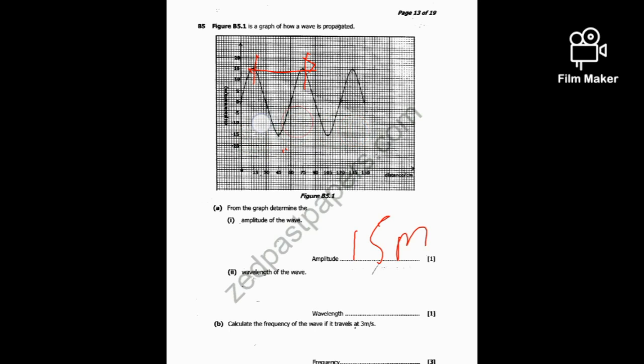Okay, so for us to be able to determine that, it's very simple. What we're going to look at, we follow the line like that, and also we follow the line like that. So if we follow it straight, we are arriving at this side at 75. Then when we follow it nicely, this side we are arriving at 15. So for us to find the wavelength here, we just say 75 minus 15. So when we subtract, our answer is going to be 60 centimeters.